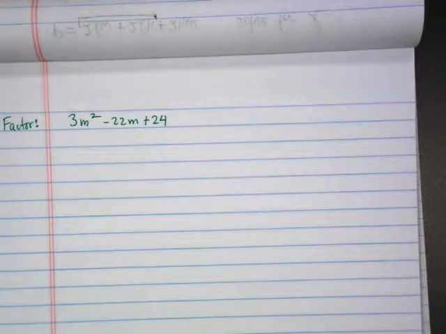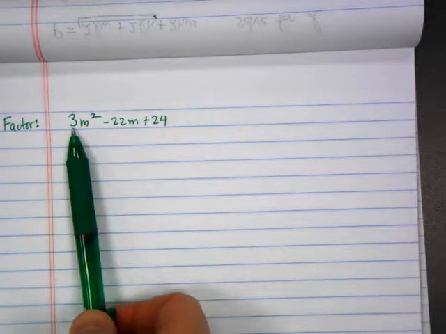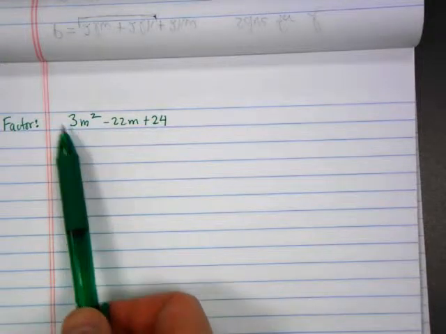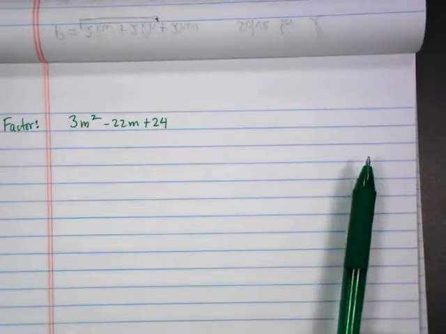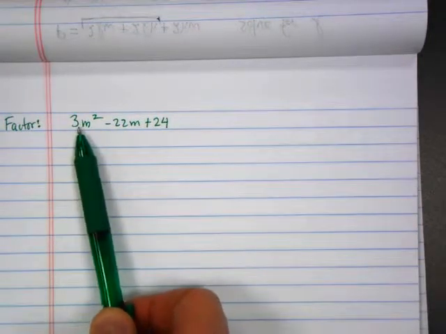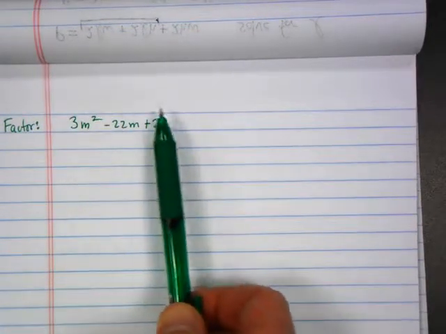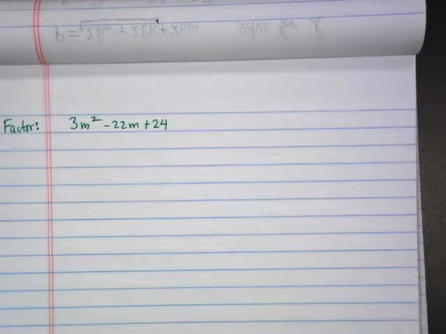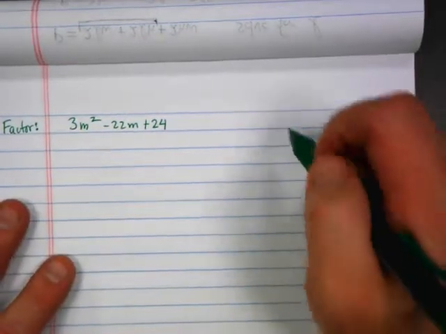Next thing I do is I count, and I notice I have 1, 2, 3 pieces, and I notice that this first number is not the number 1. If this first number is the number 1, I'm just going to go right ahead and draw my parentheses and put a 1 outside. It's easy to figure out. If this is not the number 1, I multiply the m's. Oh, and this is a funny example. I didn't plan on this.